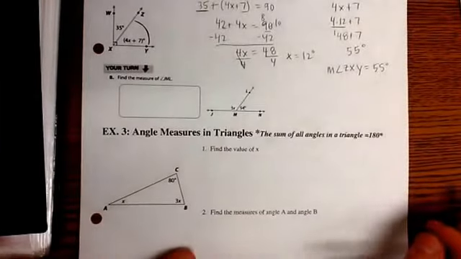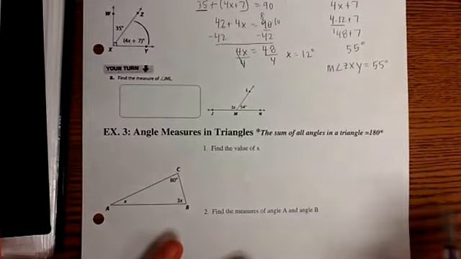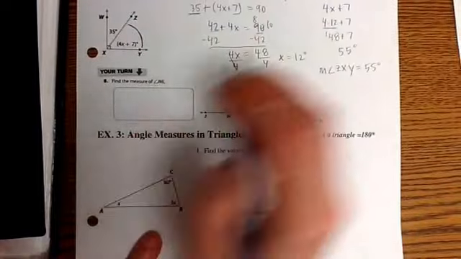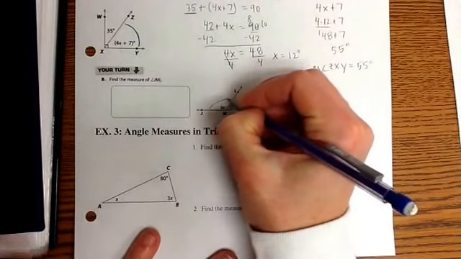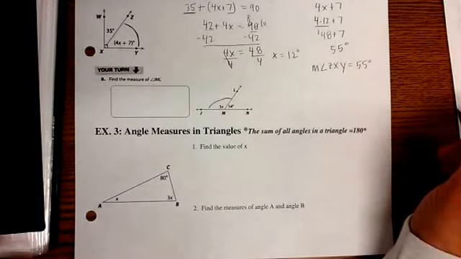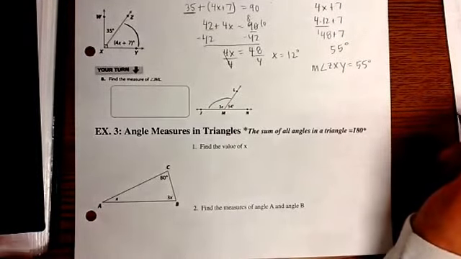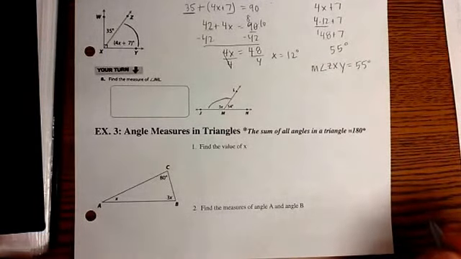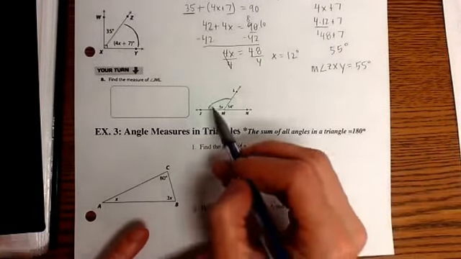All right, number 8 is your turn. So I want you to find the measure of angle GJ. You're going to find the measure of this angle right here. Okay, so go ahead and press pause on your video and try to find the measure of that angle. All right, let's take a look here.